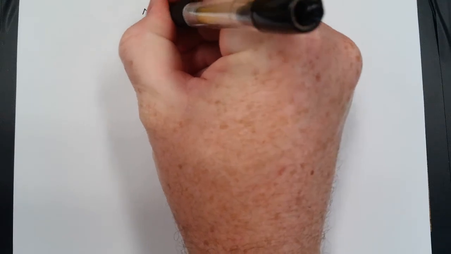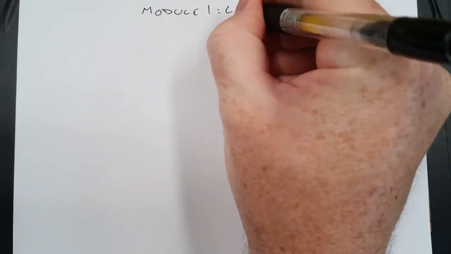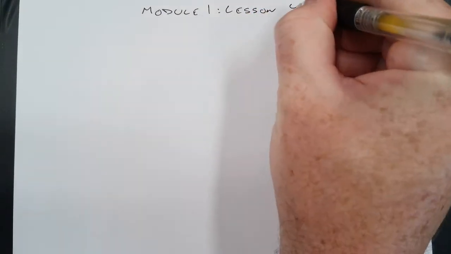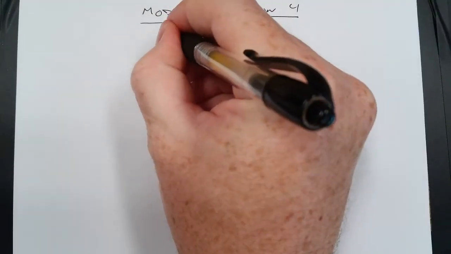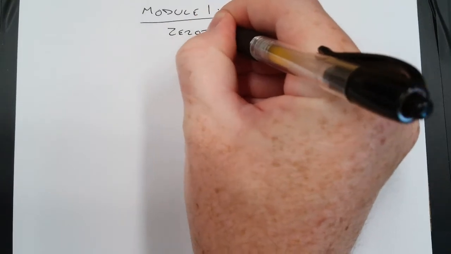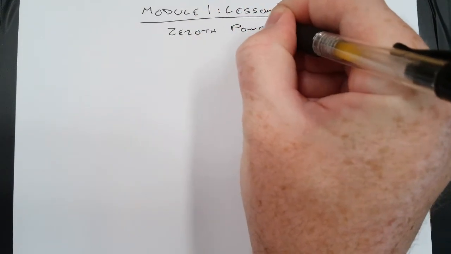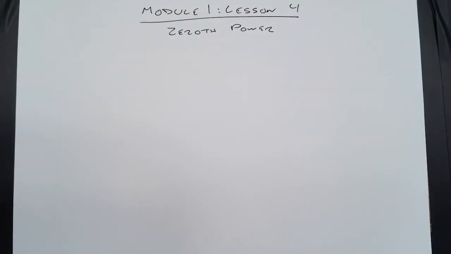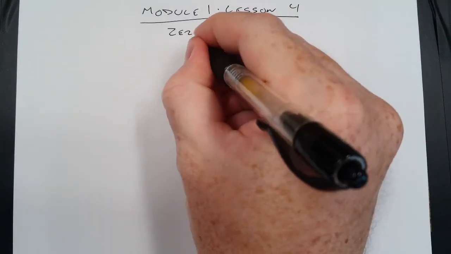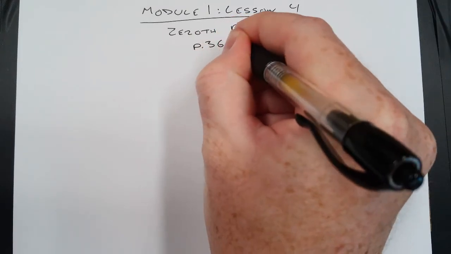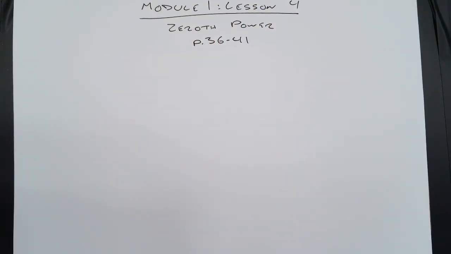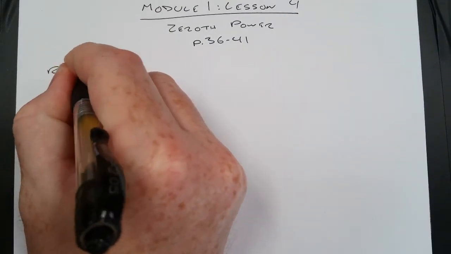Still in Module 1. Module 1, this is Lesson 4, all about what we will call the zeroth power. And so today, after we finish our notes, which I hope you're following along with your own notes, you will be working on pages 36 through 41 of your module book. So let's start with the rules we know.